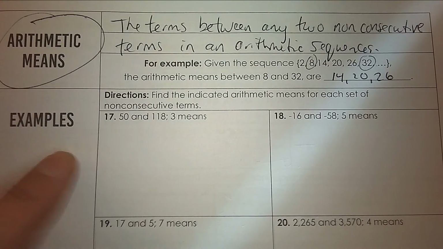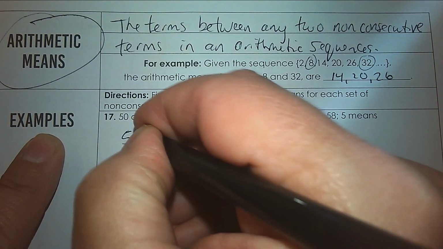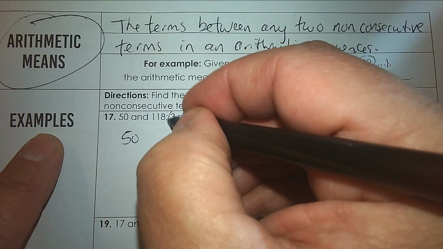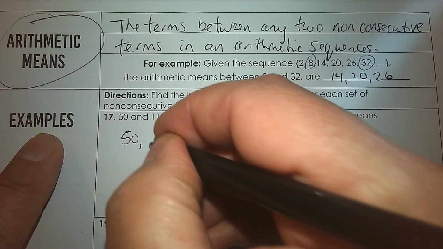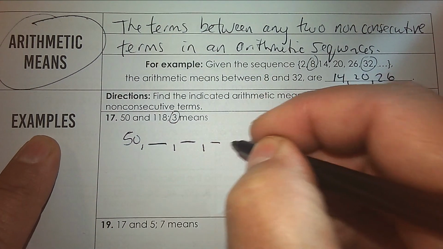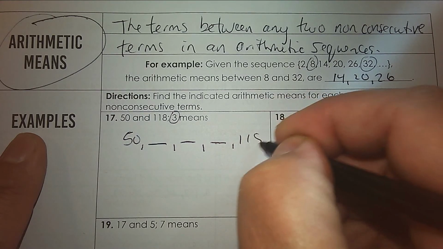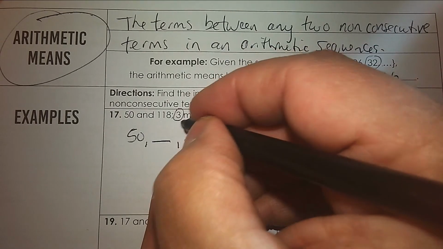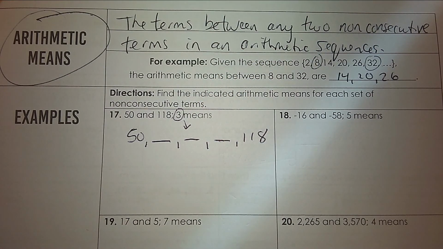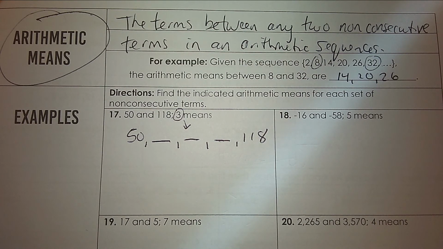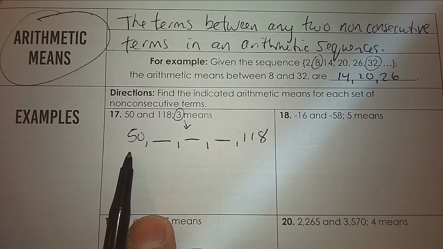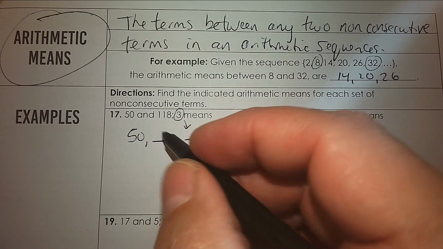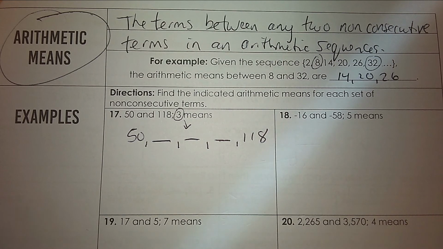Number 17, 50 and 118, how many means are there? So how many numbers are there in between 50 and 118? Do you see the connection there? What don't I know that I need to find? Do I just put in whatever? Do I guess and check? What do I need to know that I don't know? The common difference. The common difference is the slope. How do I find the slope?